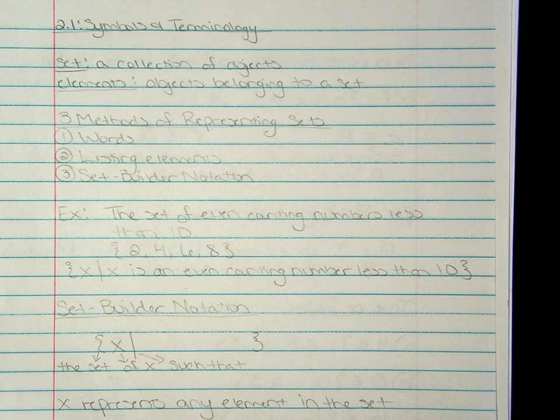If you started at Southern in Math 20, we did sets in Math 20. So hopefully this is a refresher of sorts. But a set is simply a collection of objects. In math, generally it's a collection of numbers, but it can be a collection of anything. You could have a set of books, a set of cars, a set of animals. You can talk about sets in terms of anything. But each set, those objects that are within the set are known as elements.